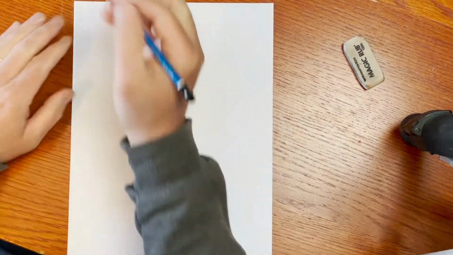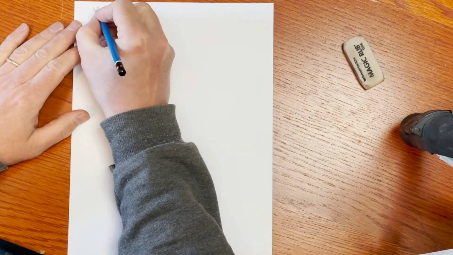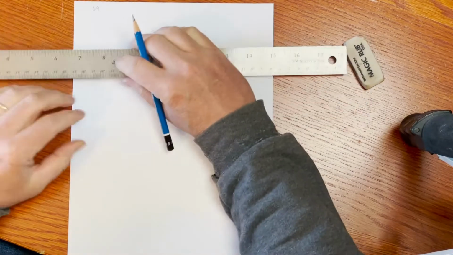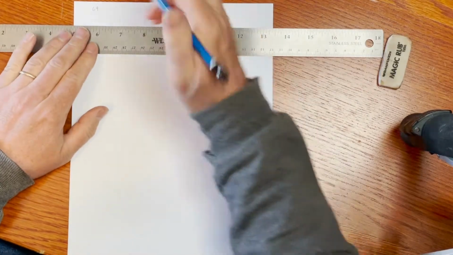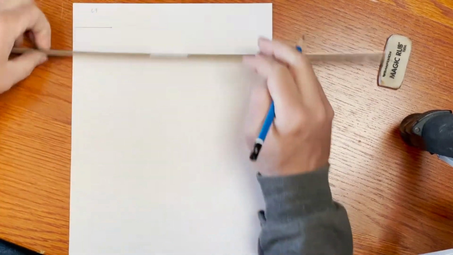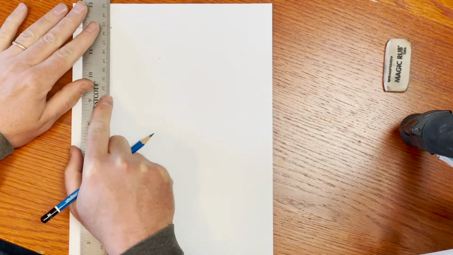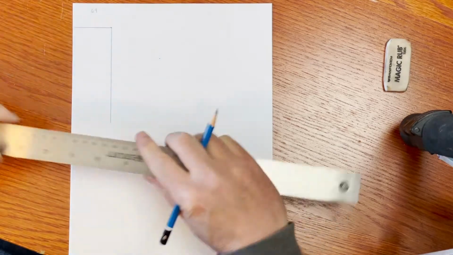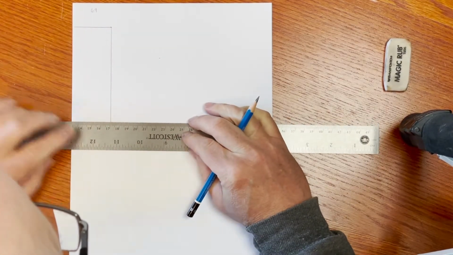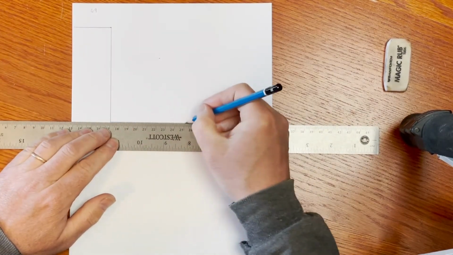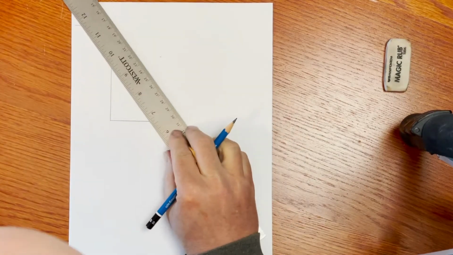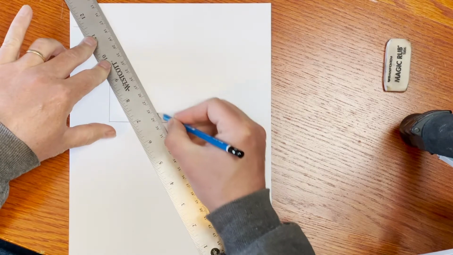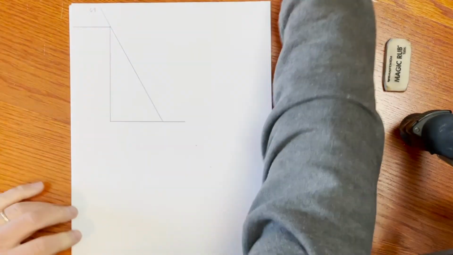This is problem 69 from your chapter. And I'm going to use my ruler here just so I can make this look nice. So we have a wall right here. And leaning against that wall is a ladder. And the ladder looks like this. Okay, so the ladder looks like that.